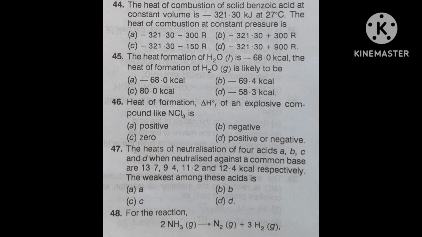Now, next question. 1 mole of H2SO4 is mixed with 2 moles of NaOH. The heat evolved will be, first option 57.3 kilojoule, second 2 into 57.3 kilojoule, third option 57.3 divided by 2 kilojoule, fourth option cannot be predicted.